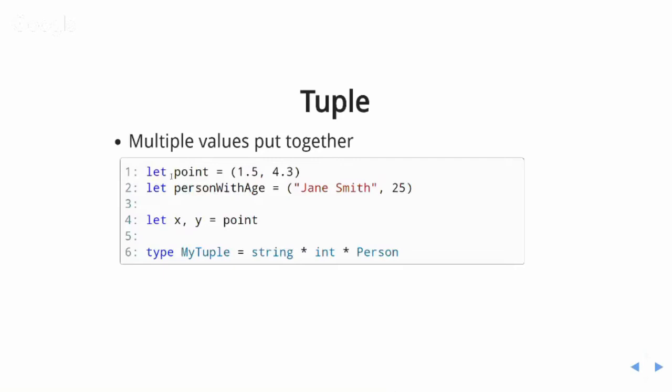So in the first 3 lines, we don't see any type declarations, but in other situations, we can use type declarations if we want to. So if we design a data model, then we can explicitly say that, for example, a type of a field is a tuple type. And the notation to declare a tuple type is to use the asterisk character between types. So the myTuple type is a tuple of a string, an integer, and a person.